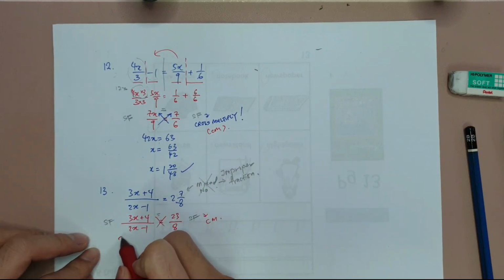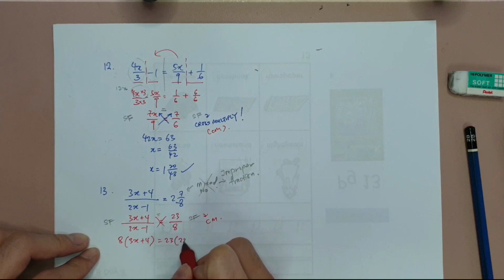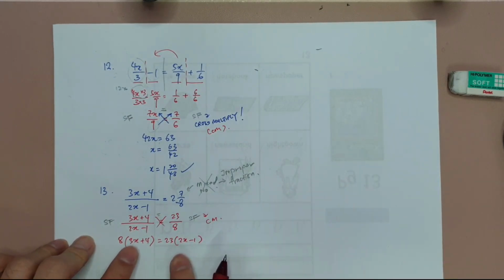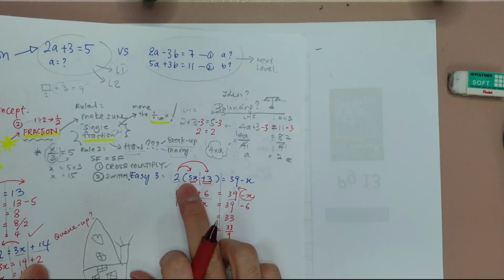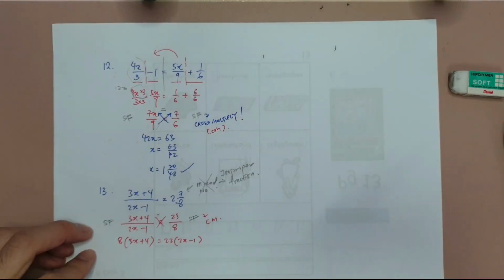So cross. I will write extra. 8, 3x plus 4. 23, 2x minus 1. You want to skip the working and go straight to the question? Go ahead. Can you see this question goes back to the same pattern like what? Like this. So basically it goes back to the easy one.